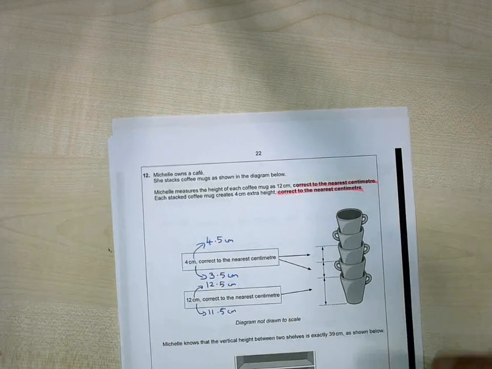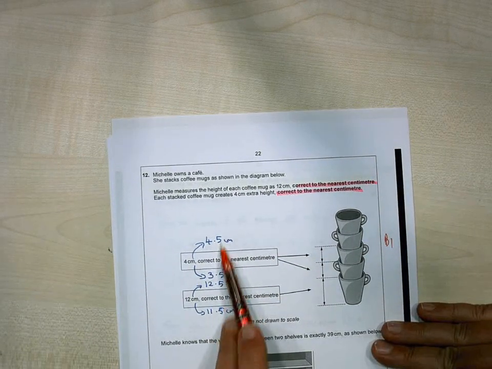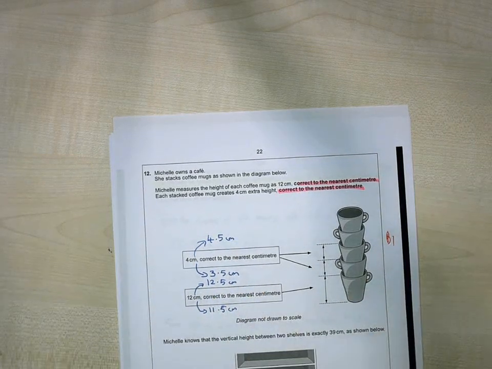There's 1 mark so long as we see that you are working with these maximum or minimum values. In recognizing that fact, you're going to get yourself a mark.